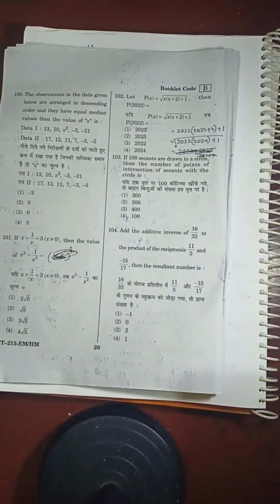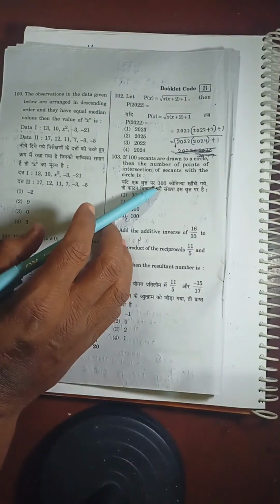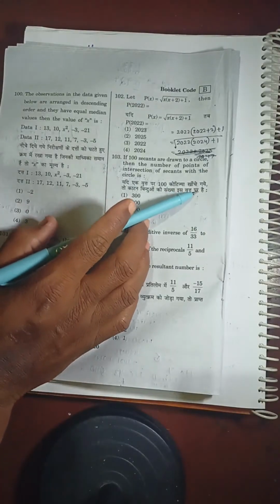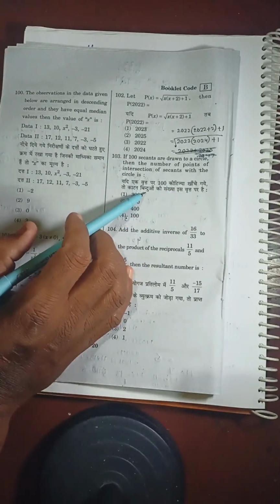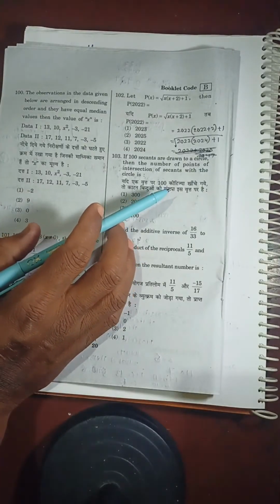See the question, the next question is given. See question number 193. If 100 secants are drawn to a circle, then the number of points of intersection of the secants with the circle is how many?